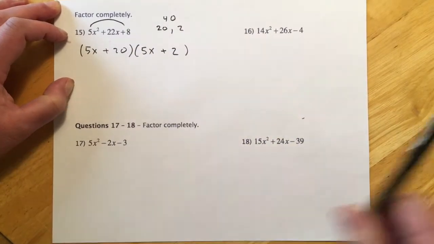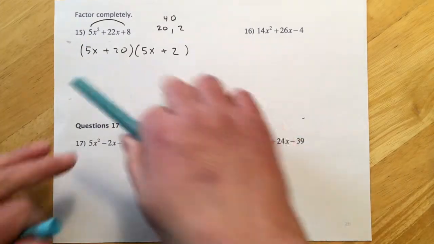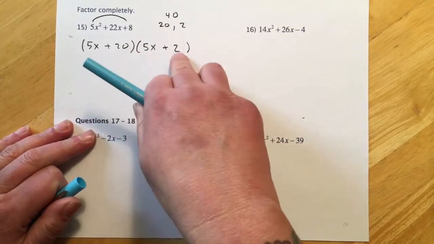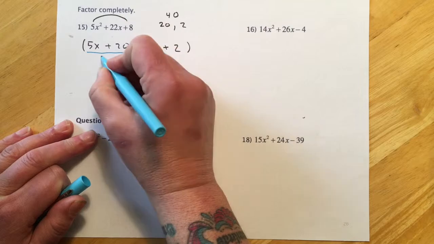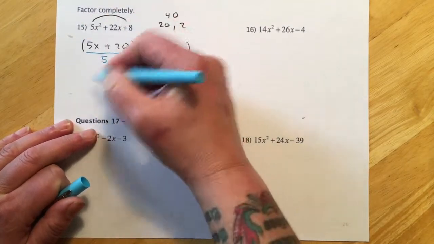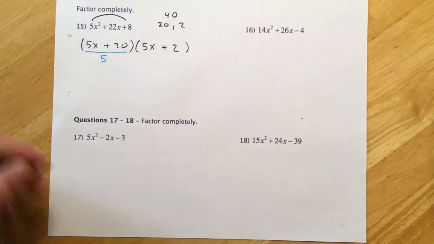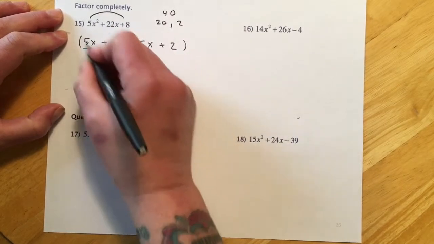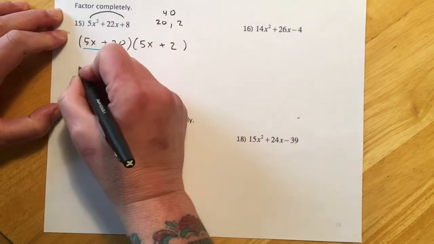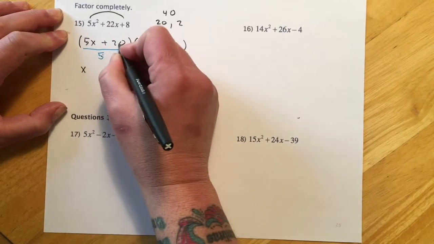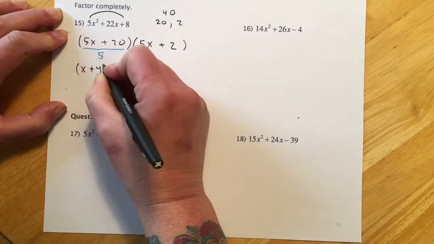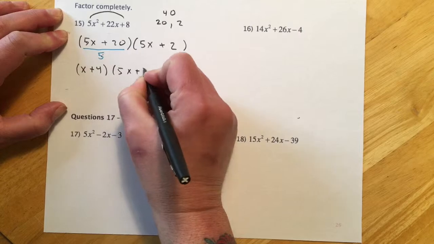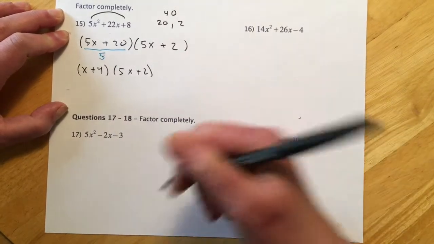And then I go, okay, where can I divide out the extra 5? If I divide it here, it's a mess. I get a fraction, but if I divide it here, it comes out very nicely. And so now I just reduce the 5 right back out of the problem. This 5 belongs to the 5 and the 20, so you have to reduce with both. So 5 into 5 would leave x, 5 into 20 would leave a 4, and then 5x plus 2, and that's it, you're done.